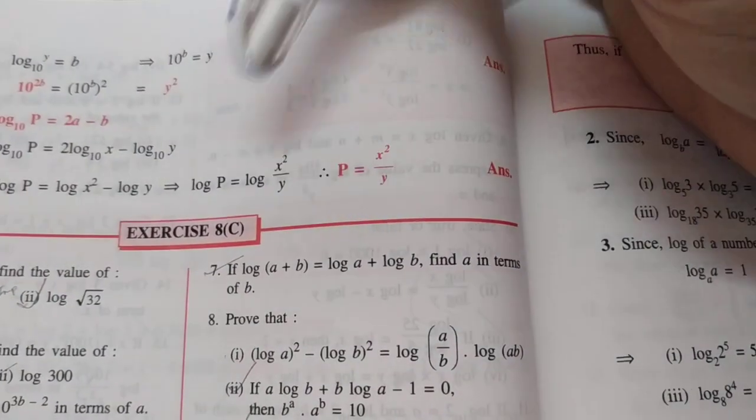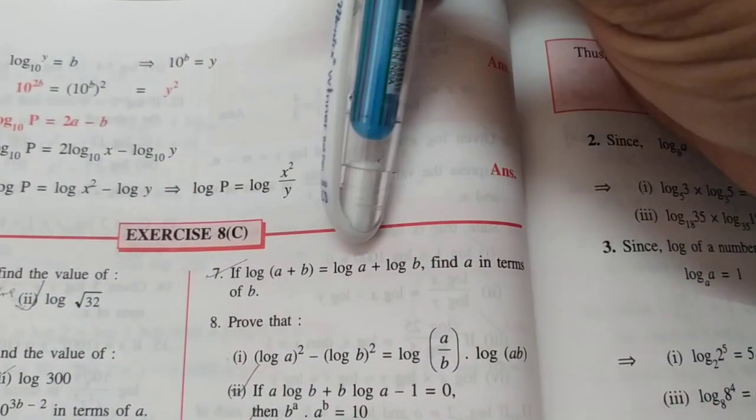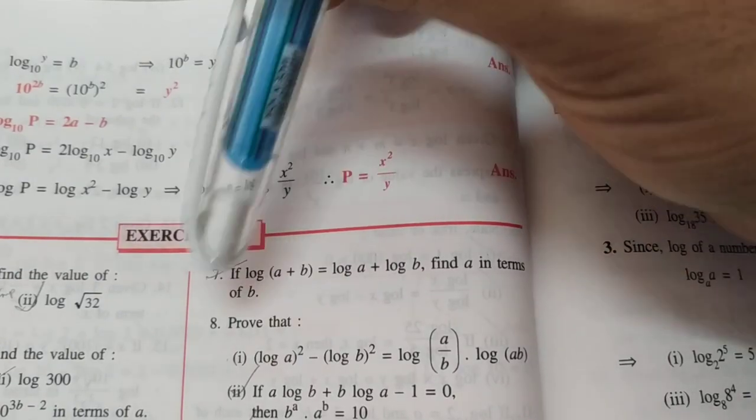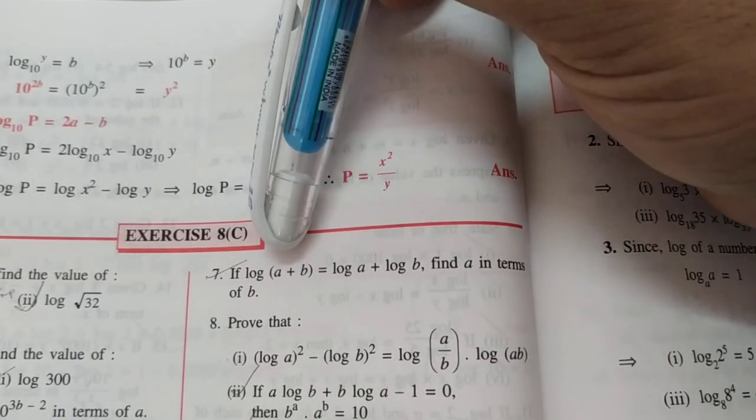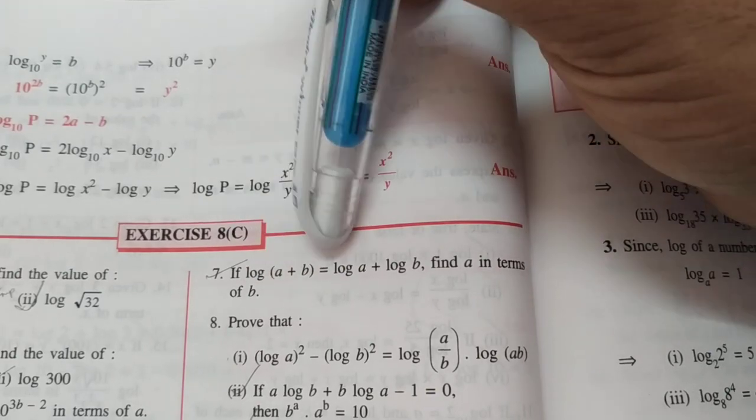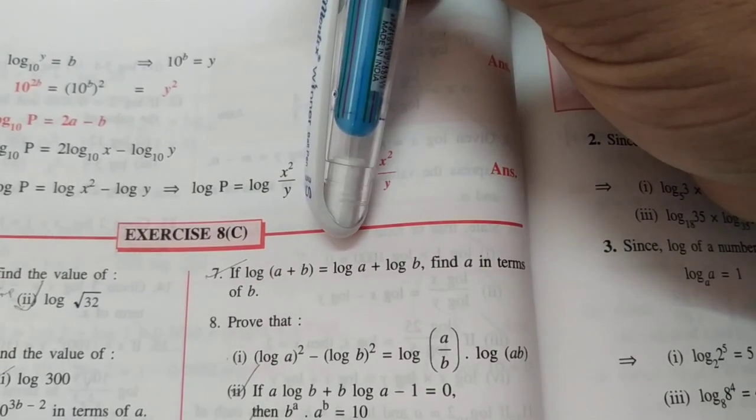Now the seventh sum. If log of a plus b is equal to log a plus log b. If, yes, this is not always true. It's true only here. Don't think of this as a distributive multiplication. This is logarithm, not normal algebra.